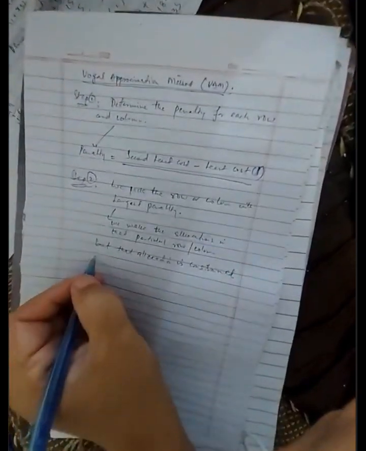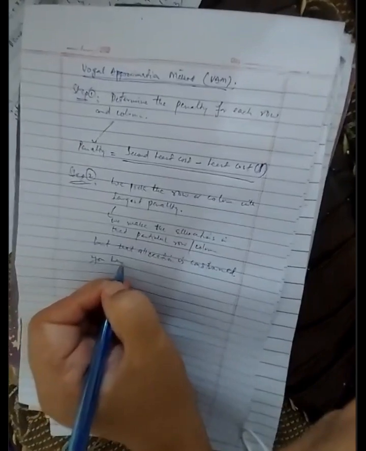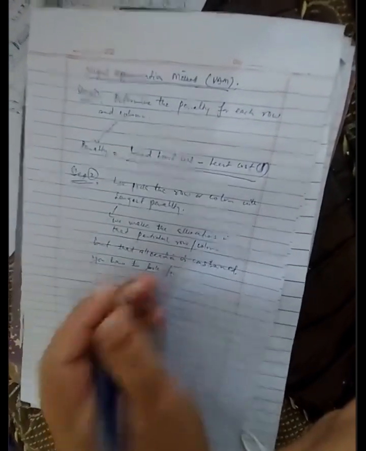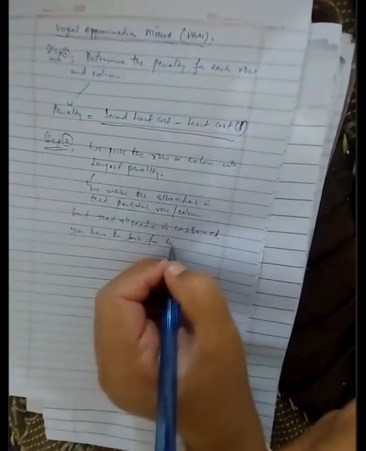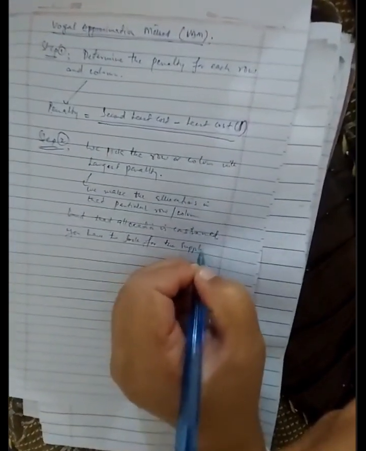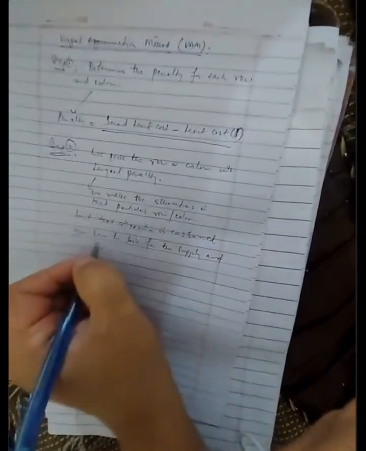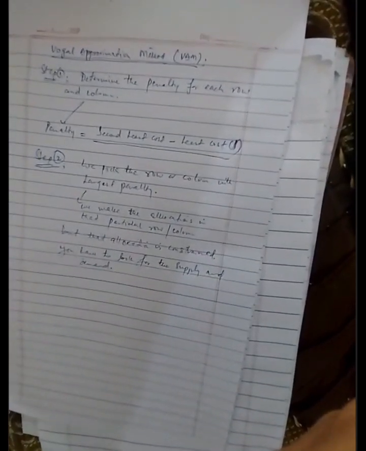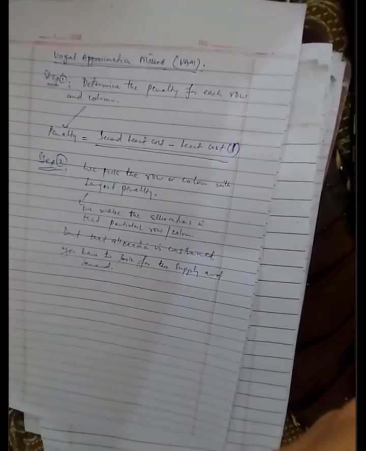It means that you have to look for the supply and demand and act accordingly. You have to make the allocations according to the supply and the demand, just like we did in the least cost method and the northwest corner method.